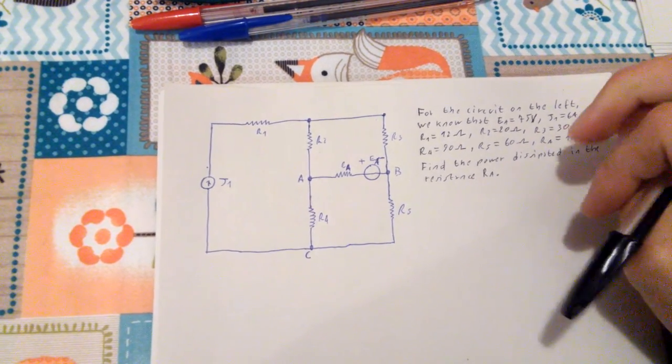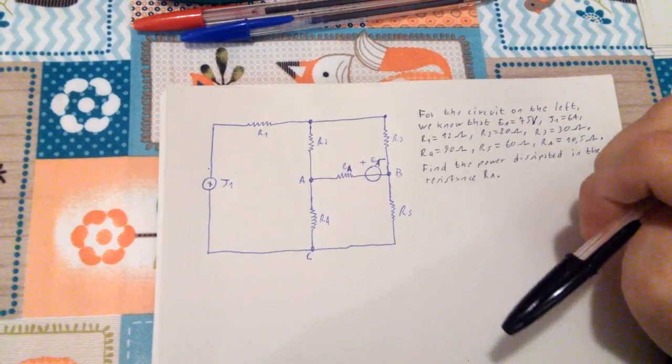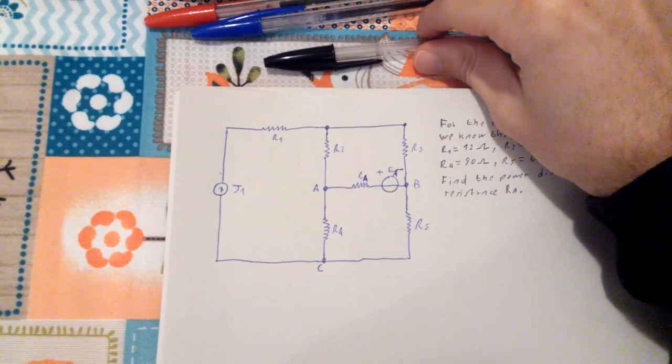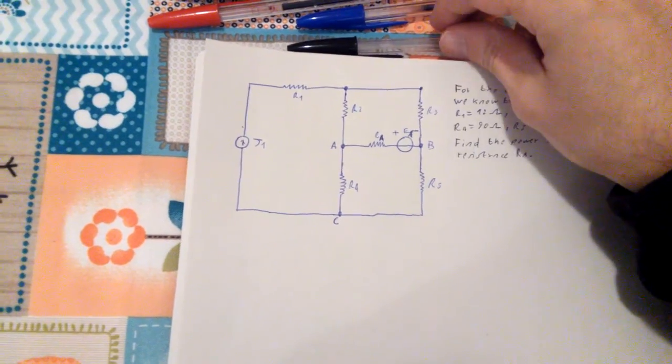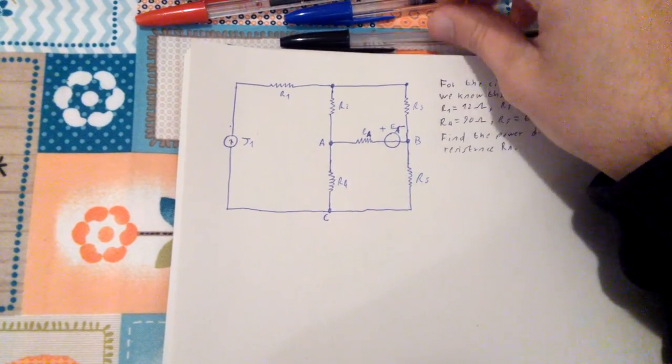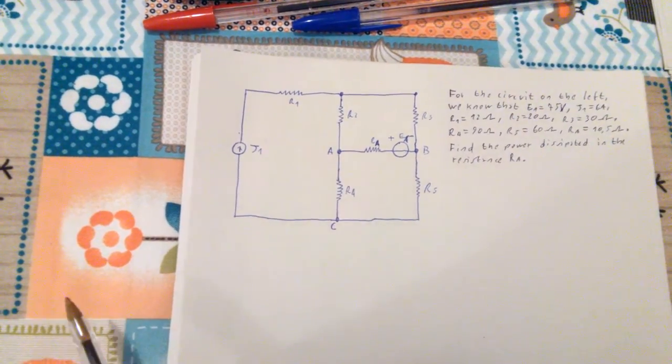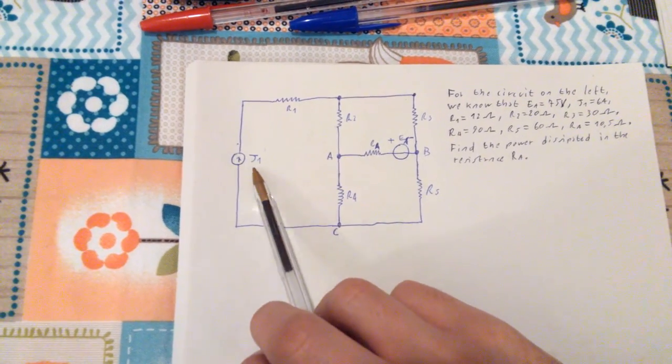First thing first, I'm gonna draw the circuit in which only the current generator J1 is acting.